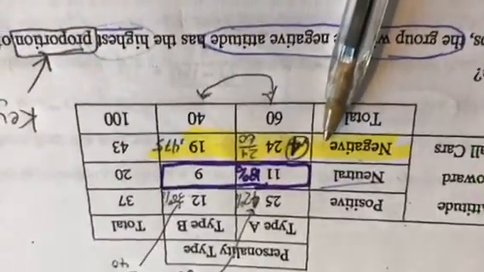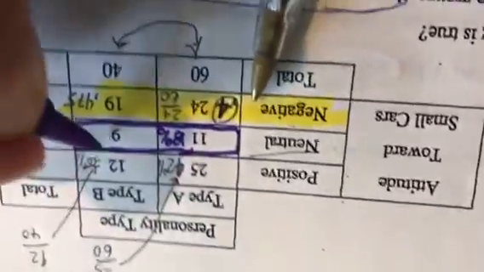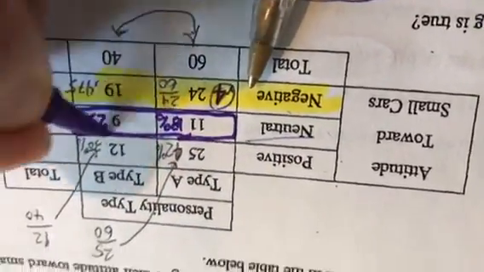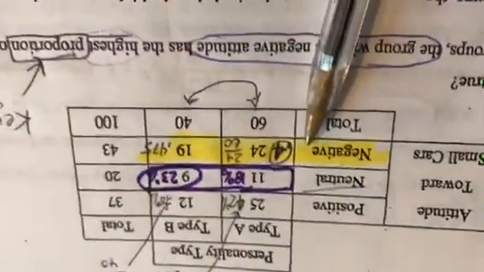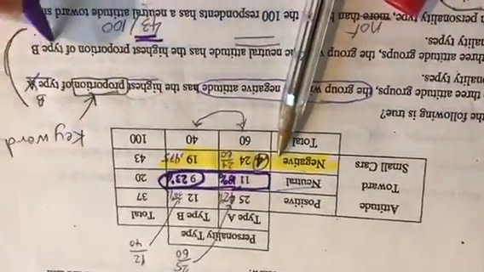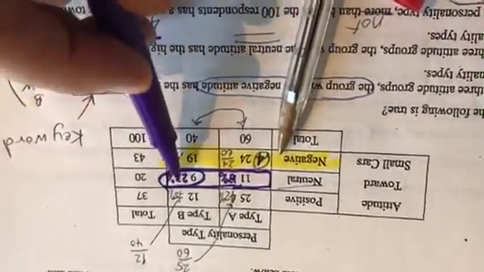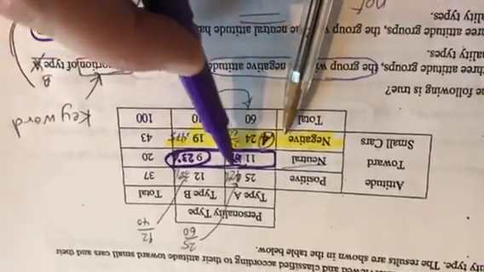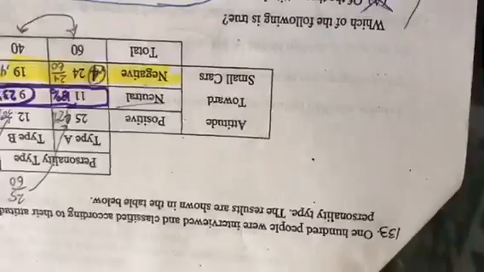And 9 out of 40 is 23%. Notice a higher proportion liked the B than the A when I compare them. So I must go with B. All right.